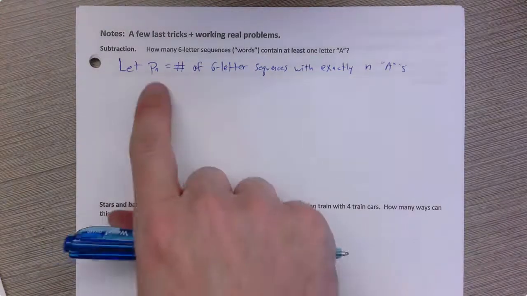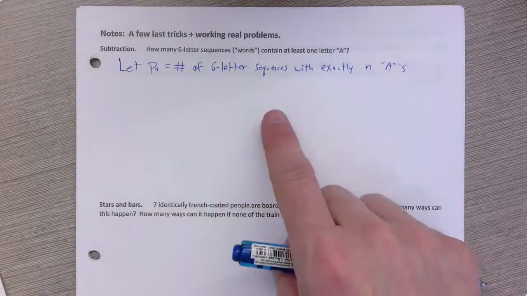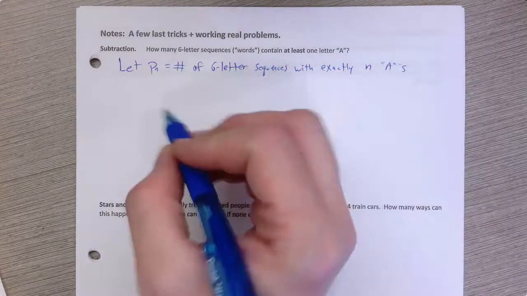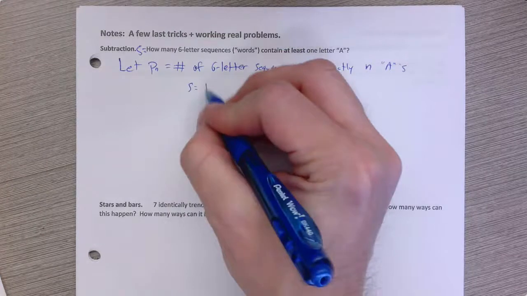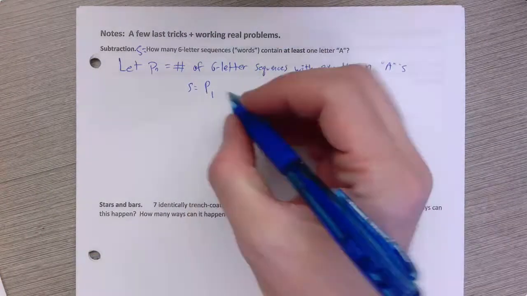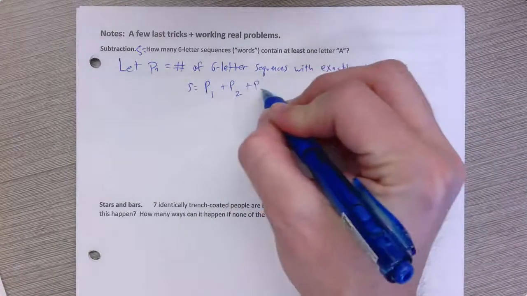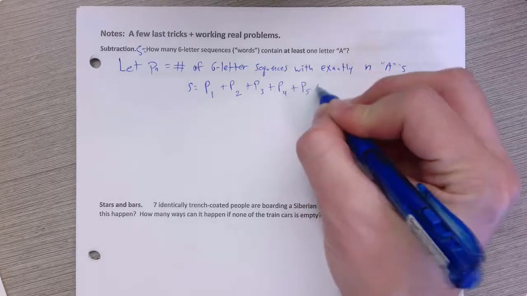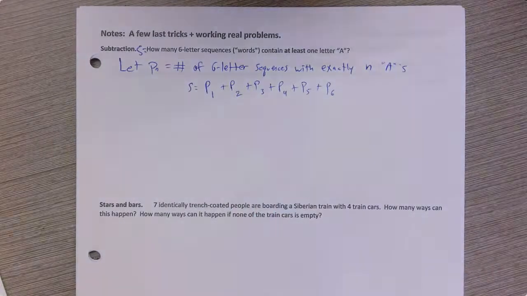So if we use P subscript n to describe the number of 6-letter sequences with exactly n A's, then we could say that the thing we're interested in, let's call it S for sum, would be the number of 6-letter sequences that contain exactly one A, plus the number that contain exactly 2 A's, plus exactly 3 A's, and 4 A's, and 5 A's, and 6 A's. And each of these would be its own separate counting problem.